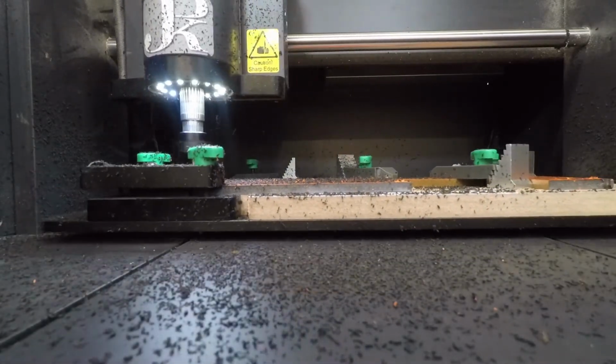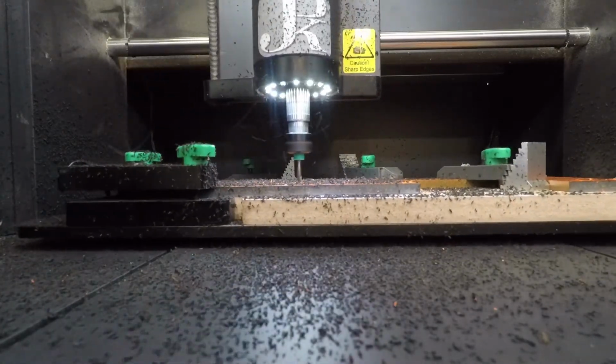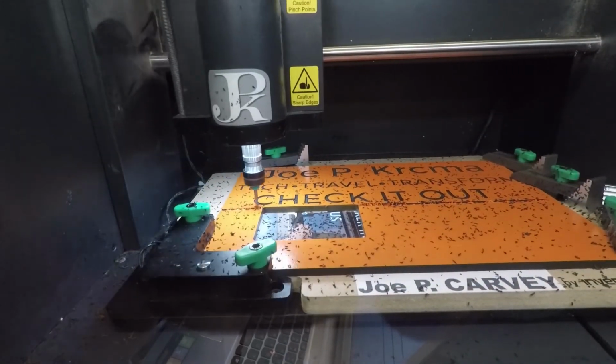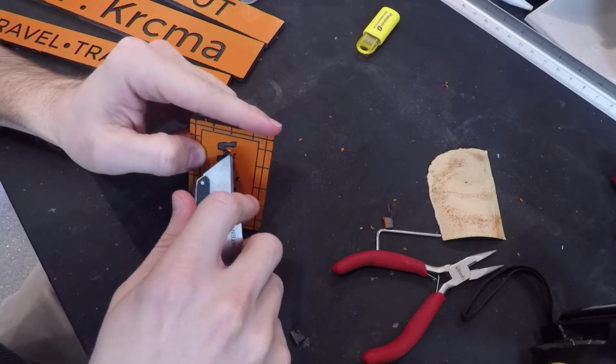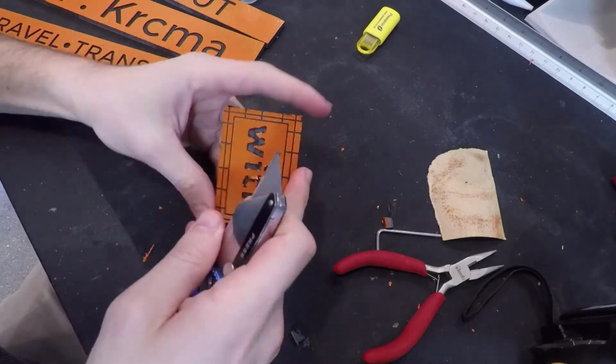I only need to carve deep enough to cut through the orange paint and show the black foam underneath. And I can promise that this is just as mesmerizing and therapeutic to watch compared to a 3D printer. Plus, it is much faster. Some of the parts needed a little extra cleanup, so I just used a knife to make the edges look sharp.